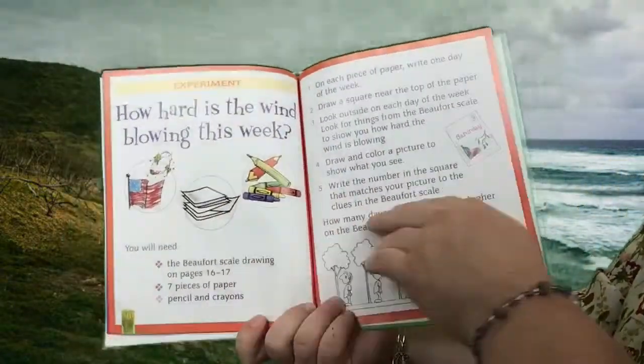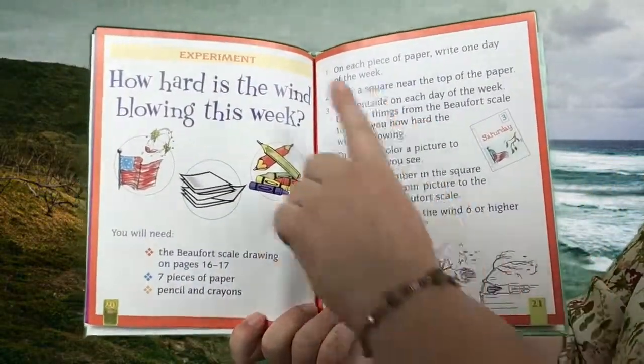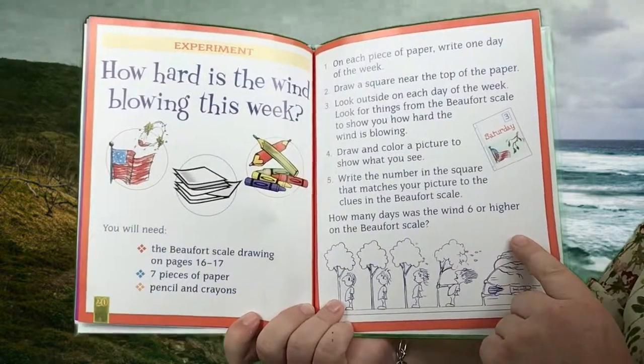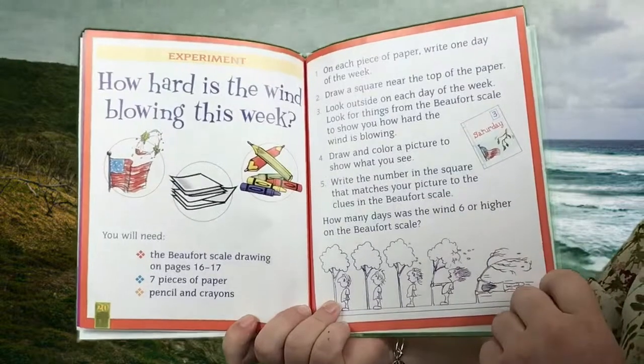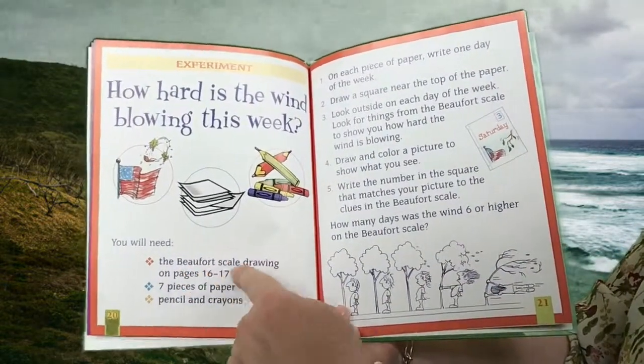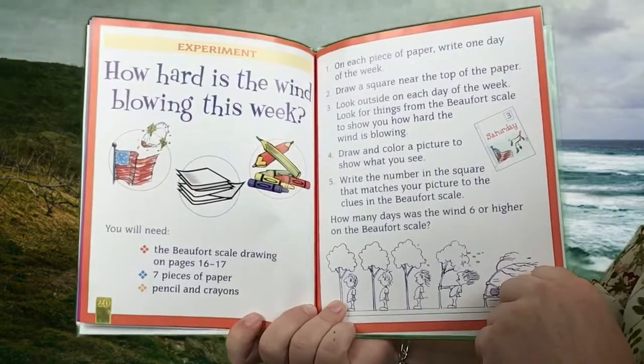Now this is pretty cool. If you check this book out at the library, you can experiment with how hard the wind is blowing this week. You could make your own little book, graph the wind, color in pages, and use that Beaufort scale to track how hard the wind is blowing that week.